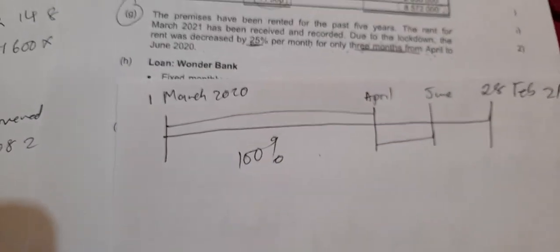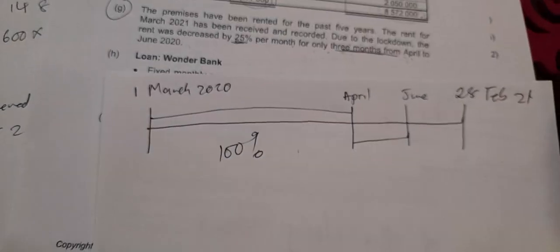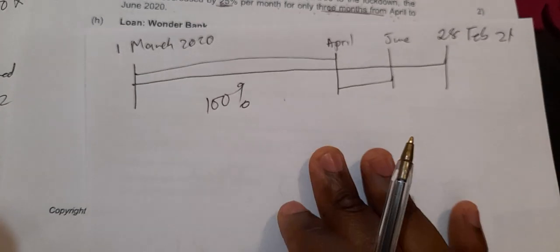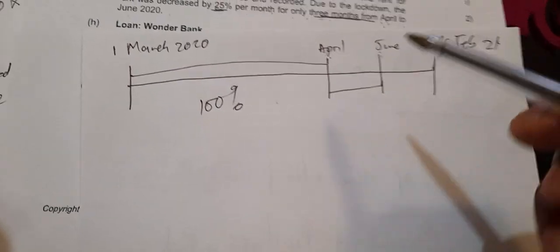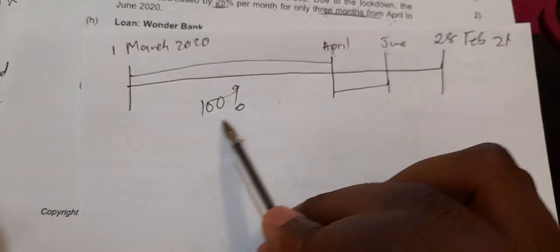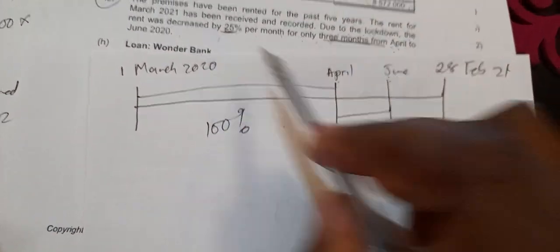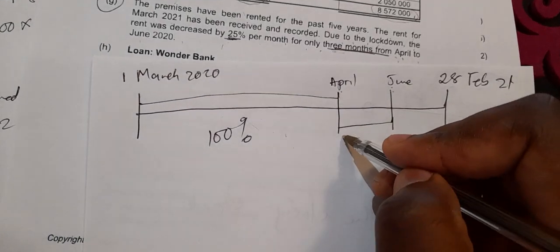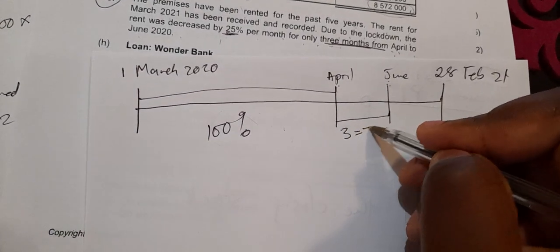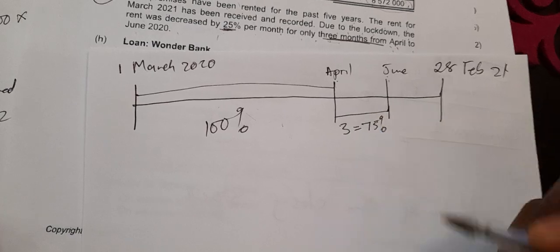But due to COVID and lockdowns, the rent was decreased by 25%. So for these 3 months from April to June, I was receiving 75%, not the 100%, because we have decreased the rent by 25%.